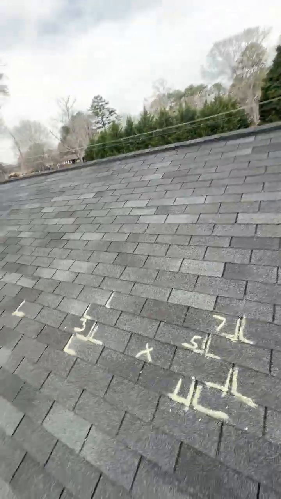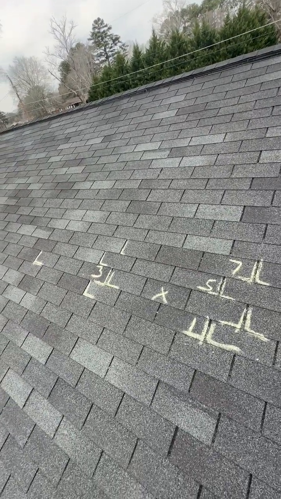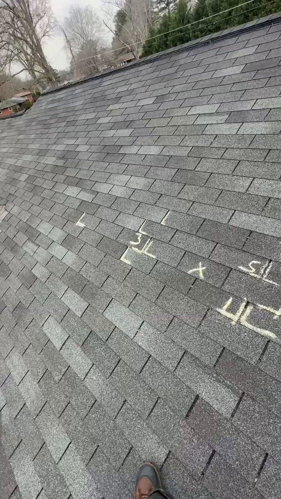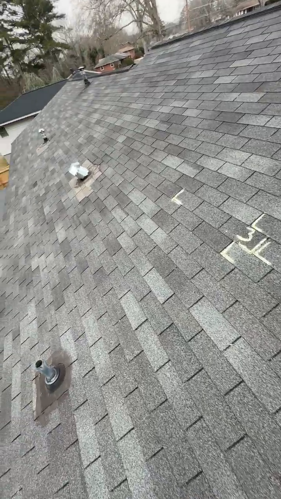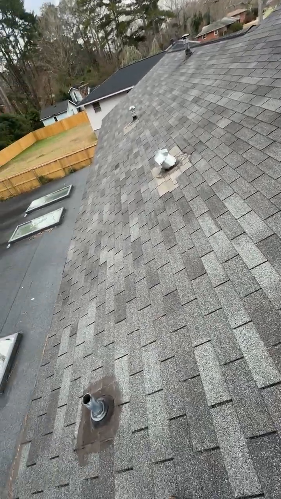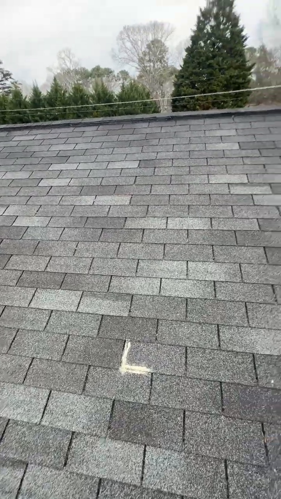All right, we're here at Milian Garcia's residence in Morrow, Georgia, about to do a repair test. Right now I'm standing on the back facet of the property here. And we got wind damage shingles on this one, so we're going to be testing for viability of repair.